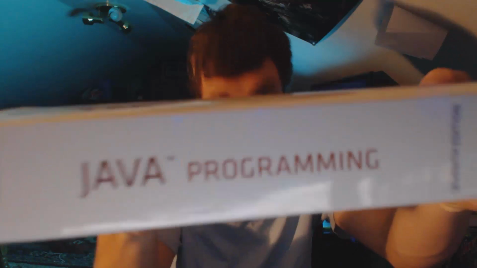Now, to get a job, you of course should be certified from, I guess, a class or a school. That's what I'm doing. Now, like I said, I'm using the Java Programming book. You can look it up. It looks like this, by Joyce Farrell, is that what it says? So go ahead and look that up if you want.